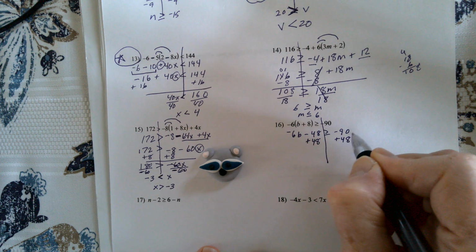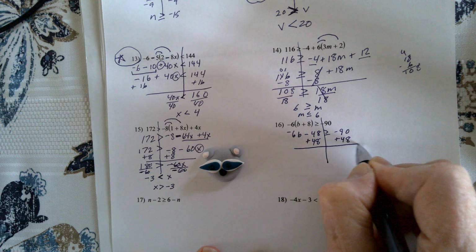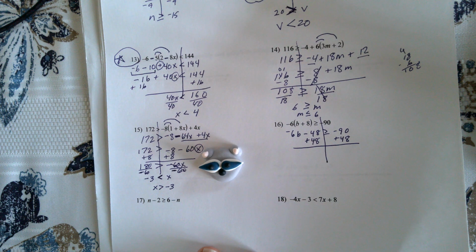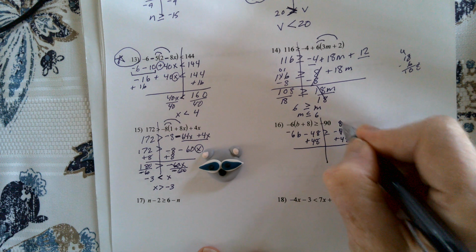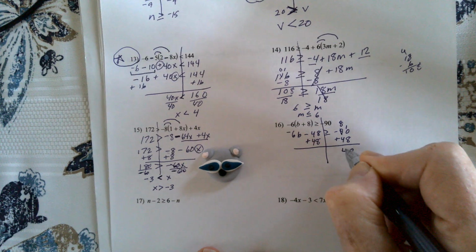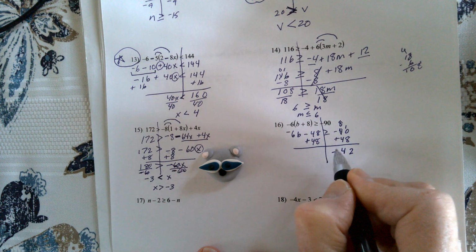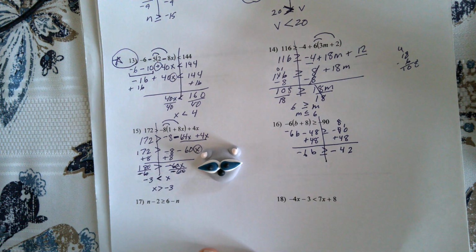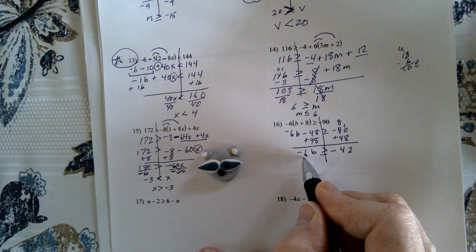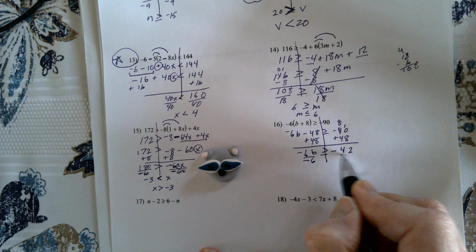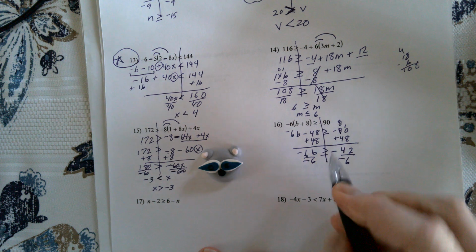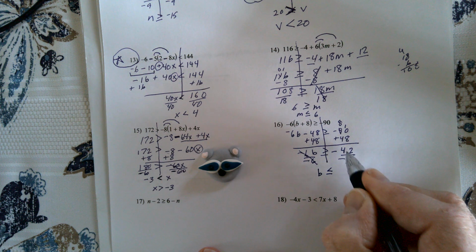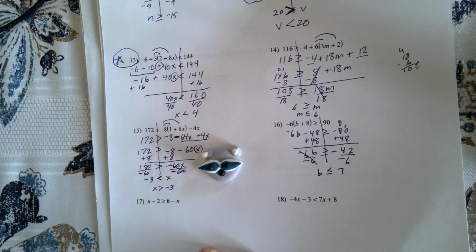Be careful, it's negative 90 plus 48. It's negative. Okay? You're dividing by a negative. Gotta go ahead and reverse the sign. Negative divided by negative is a positive.